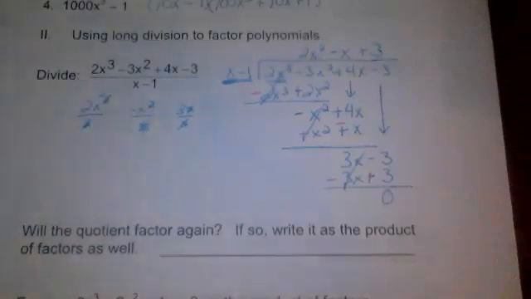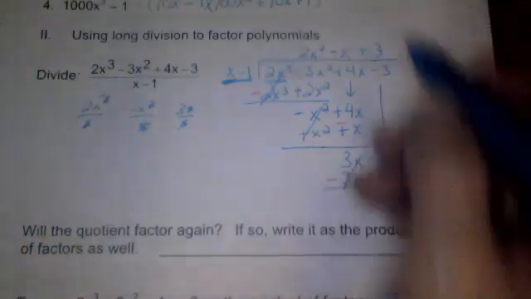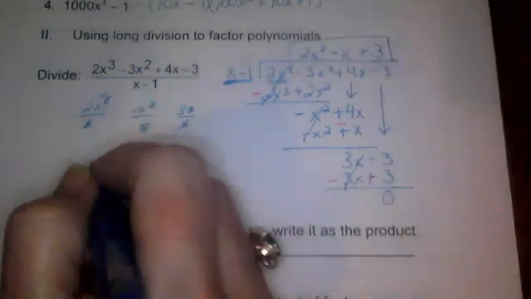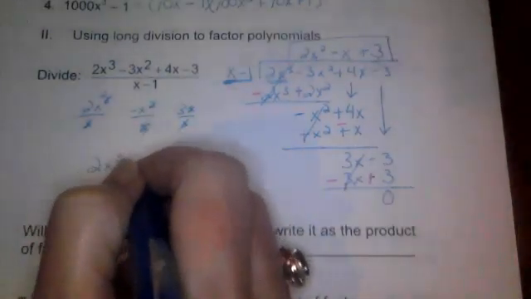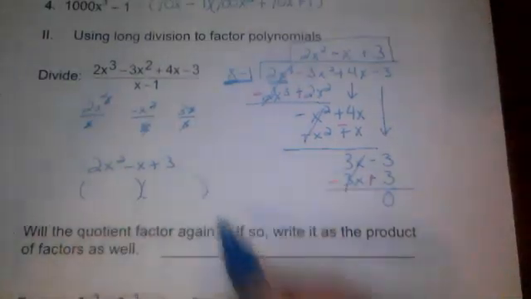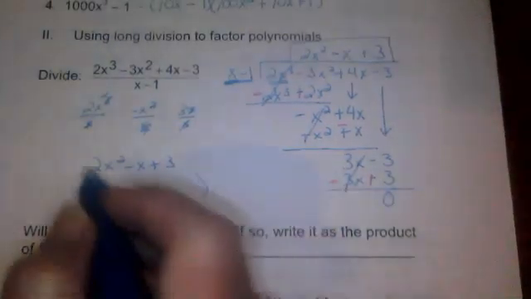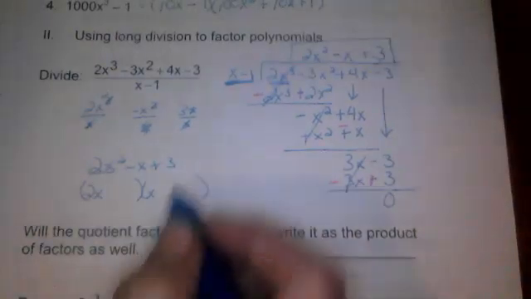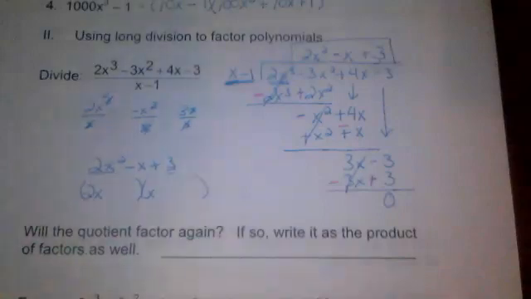All right, so it says, will the quotient factor again? If so, write it as a product of its factors as well. Well, the quotient is this answer that we got up here. So we can try to factor that: 2x squared minus x plus 3. If it will factor, it would factor into two binomials. So we know we're supposed to do 2x times x would give us 2x squared. And out here we'd need something to give us 3.